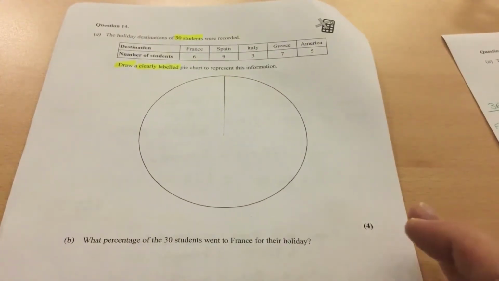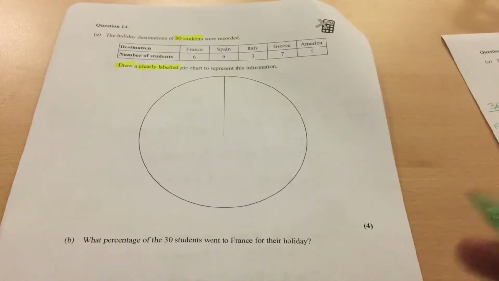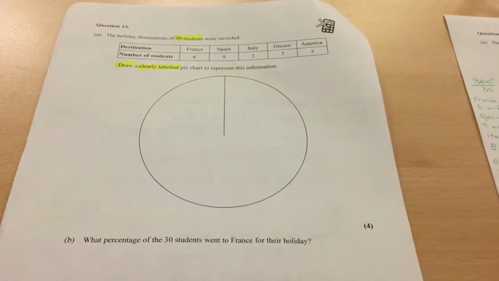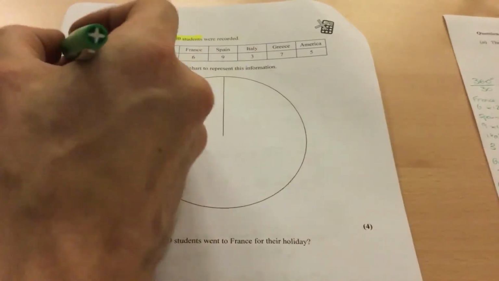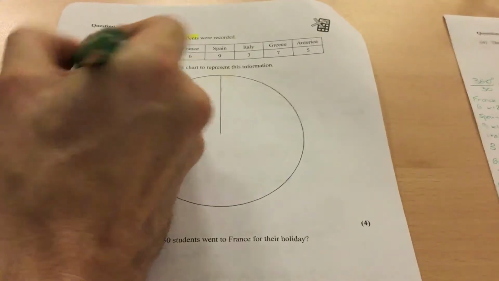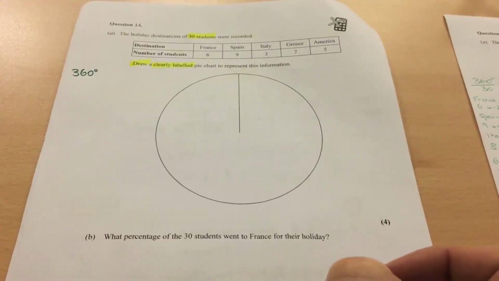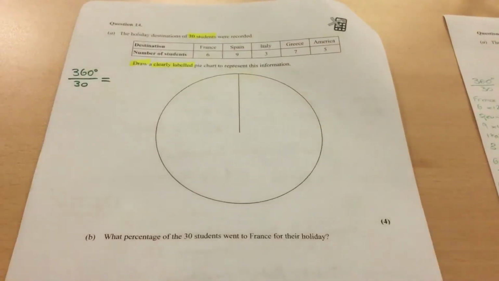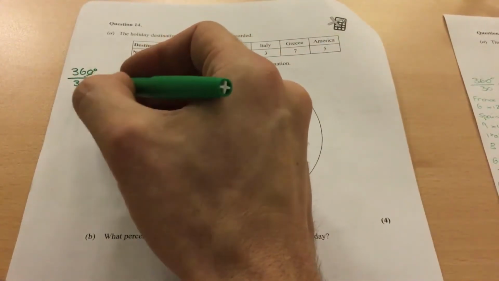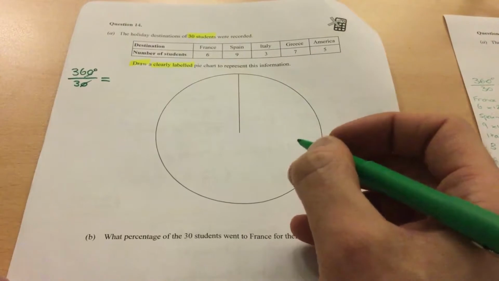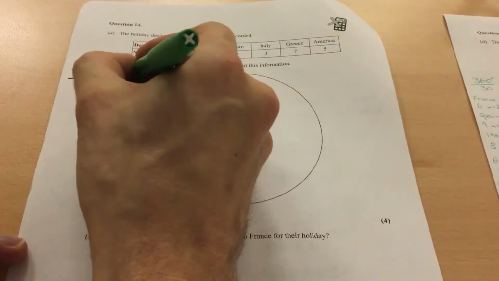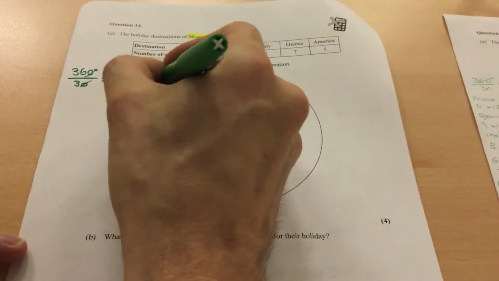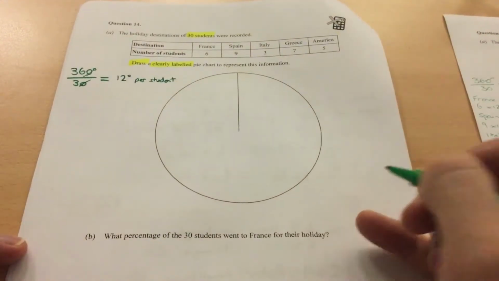So, at the moment, the numbers 6, 9, 3, 7 and 5 don't help us draw the pie chart. We need to work out some angles. So, we know that in a circle, angles around a point add to 360 degrees. We're sharing that across 30 students. This is non-calculator, so a technique that might make 360 divided by 30 easier might be to simplify it by dividing both by 10 to get 36 divided by 3. Either way, you get that there are 12 degrees per student, 12 degrees for each student.